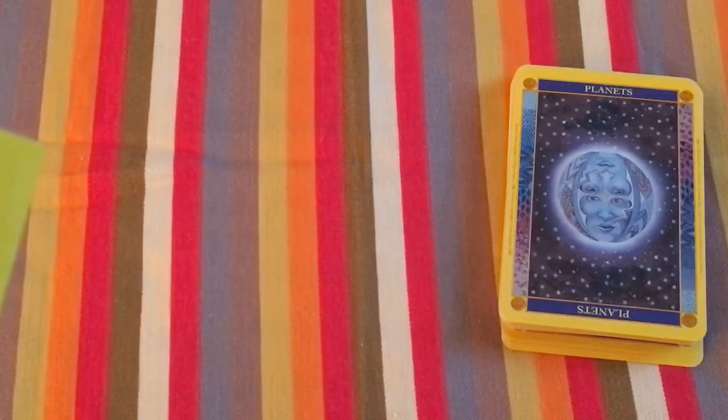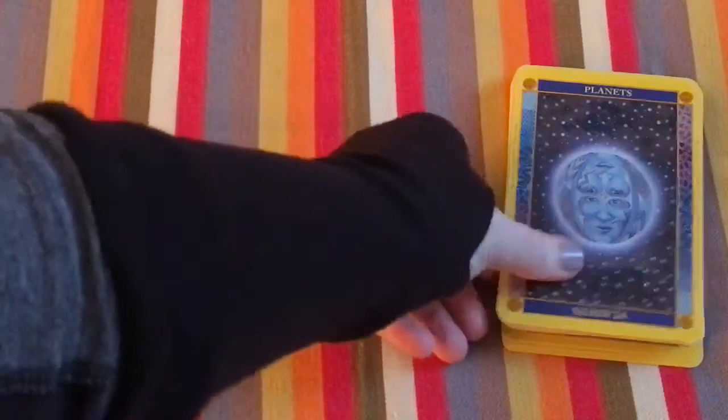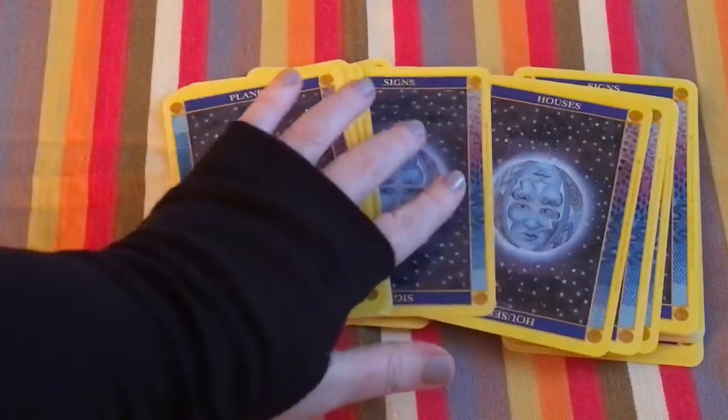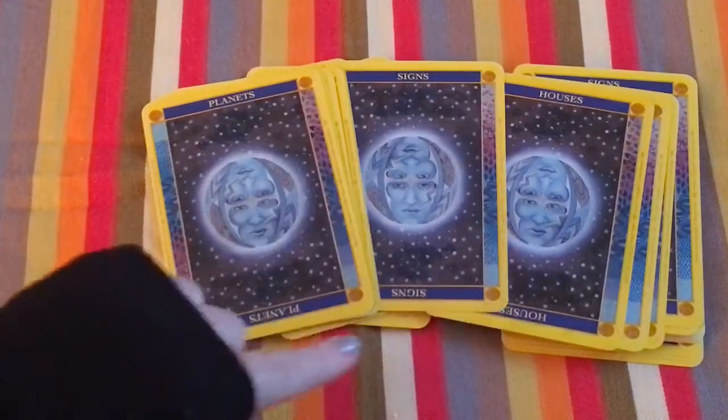And so I'm going to suggest another, I guess, a little variation on the method that I think will be easier. Okay, so the first thing to know about the karma cards is that they're based on astrological systems. They have the planets. You can see here the planets. You have some cards that have the signs and some cards that have the houses.